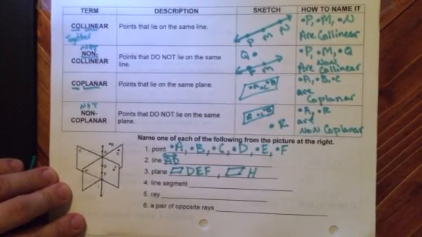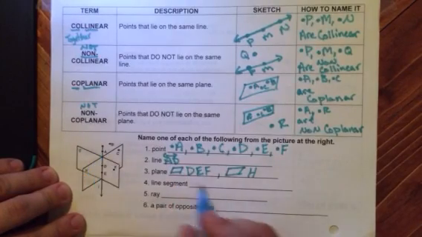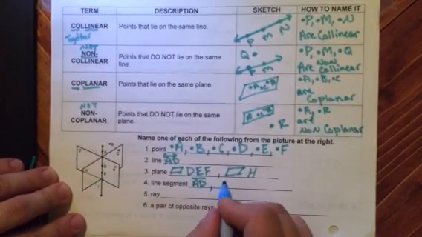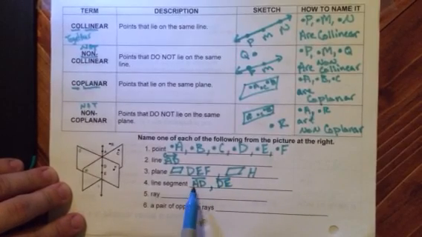Line segments. I have multiple line segments here. I can talk about segment AD, and I can talk about segment DE. Again, I could call it segment AD or segment DA. Either one is acceptable as there is no order necessary for a line segment.